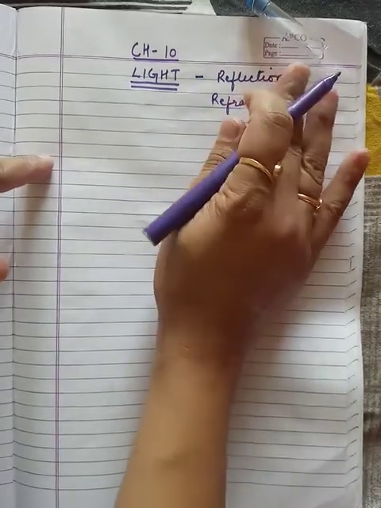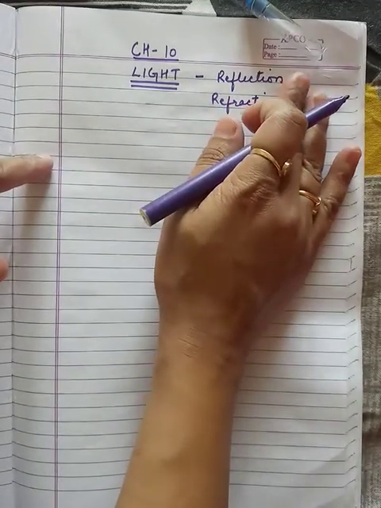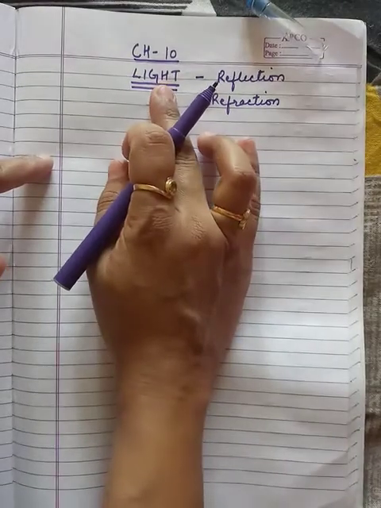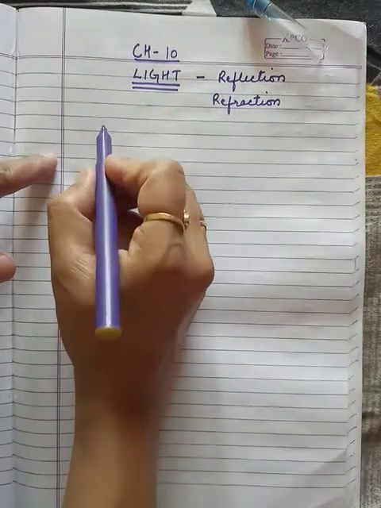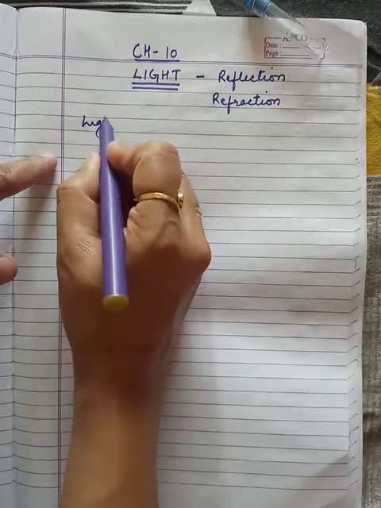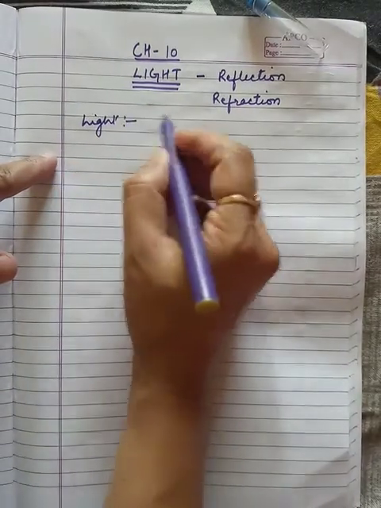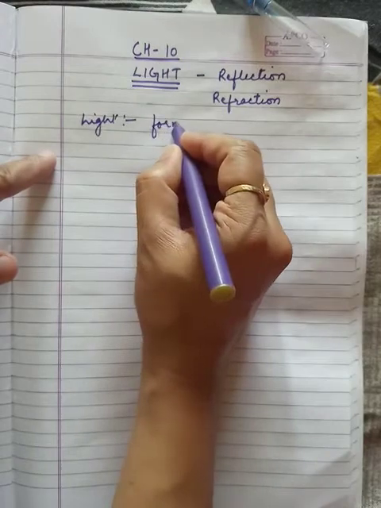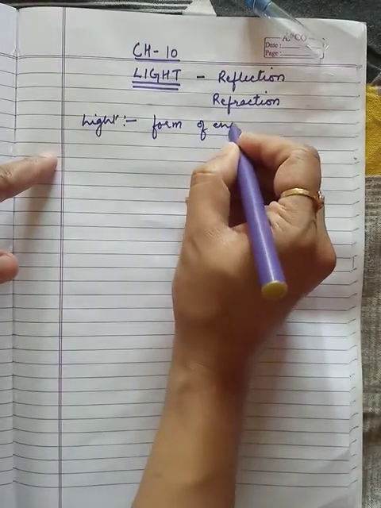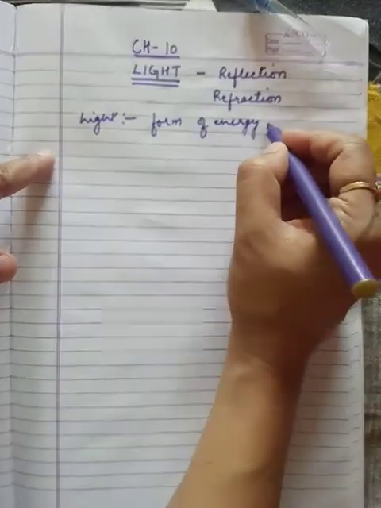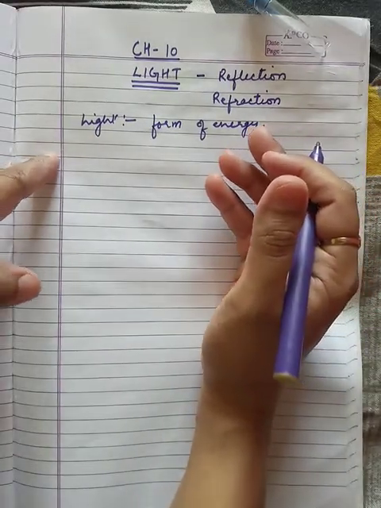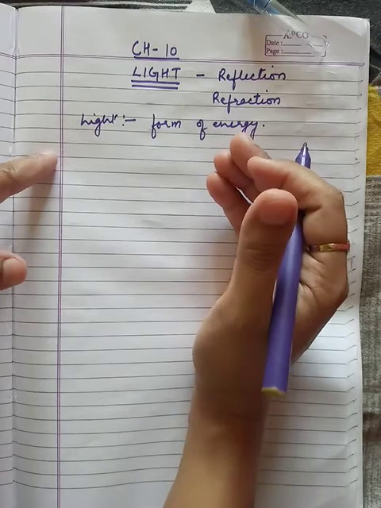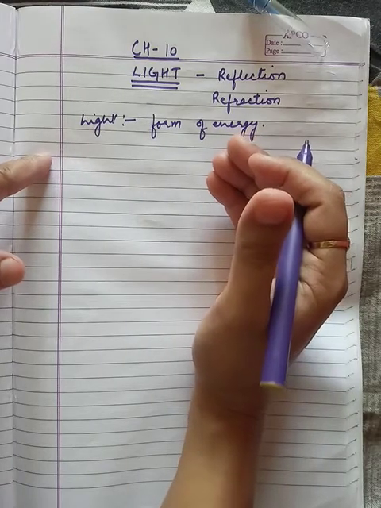Okay, before going to the details of these phenomena, I would like to introduce you to light. Now what is light? Light is nothing but a form of energy. Light is a form of energy. Light energy that we call usually. It is a very common term. So light has particular characteristics.